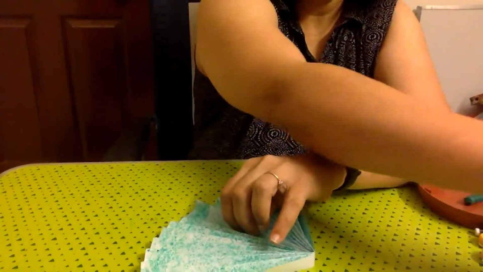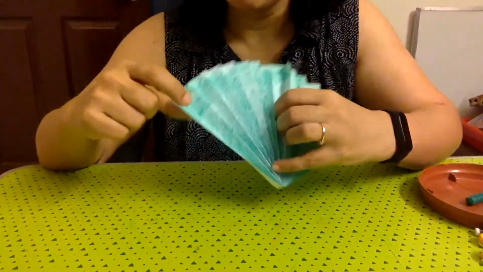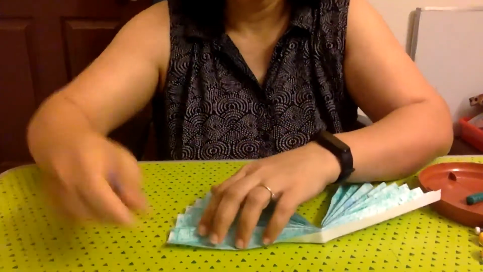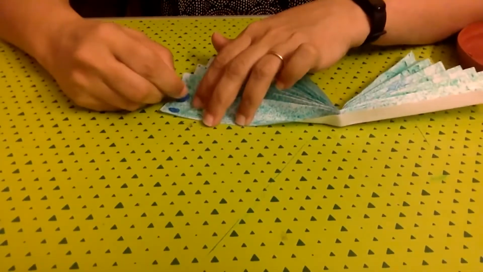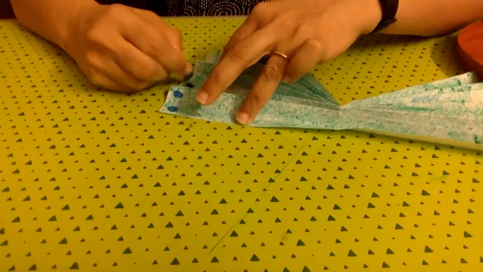So if you want, you could make some designs over here at the top or even over here if you want. So you could put little circles like the way a peacock feather is with the dark blue like this.